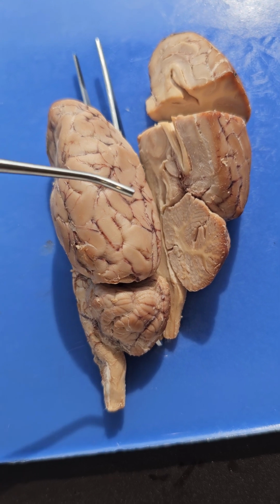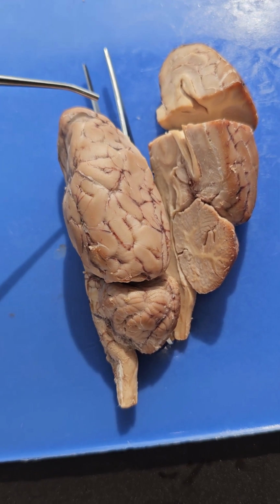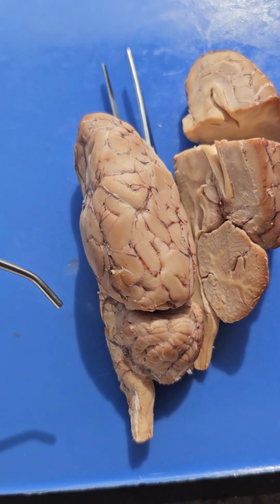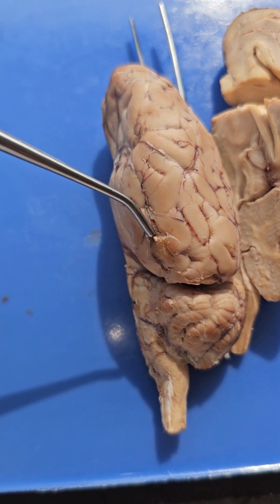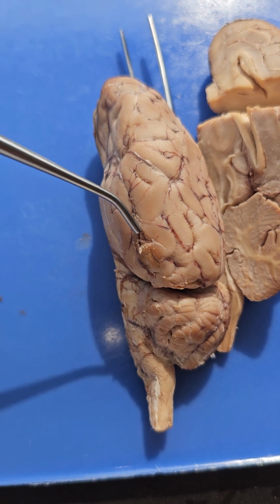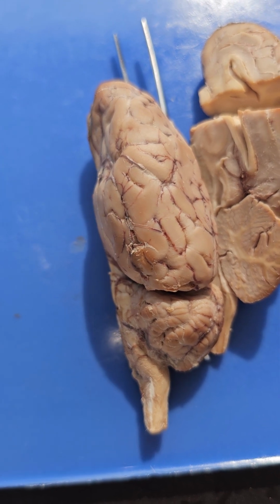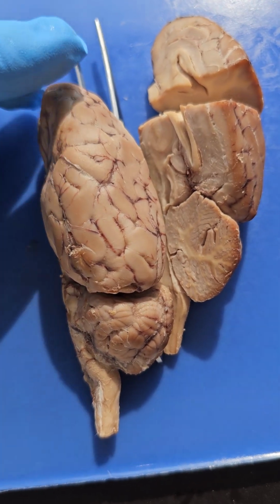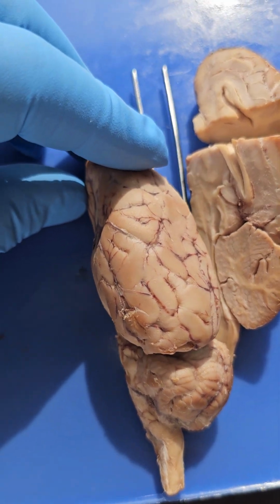Here we have the brain. The dura mater is already removed. There's a very thin layer of arachnoid mater and pia mater that you can sort of see right about here. It covers and protects the brain.